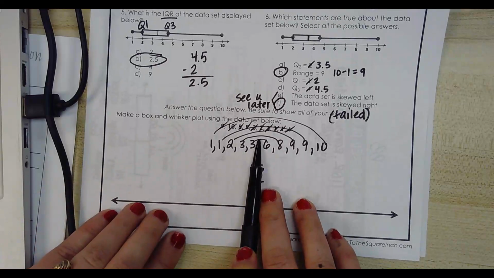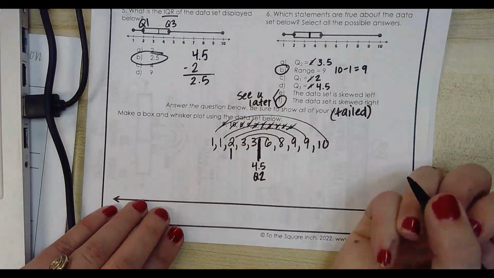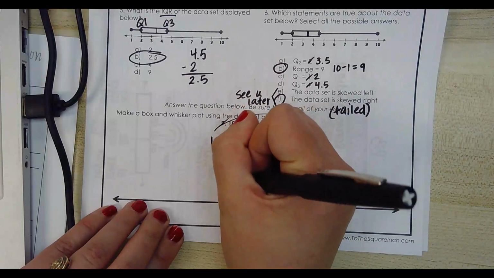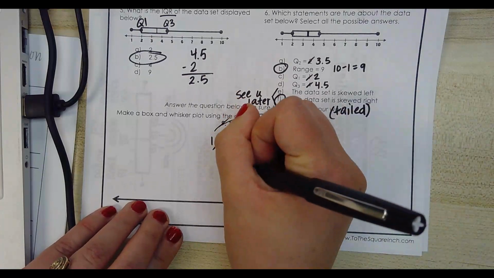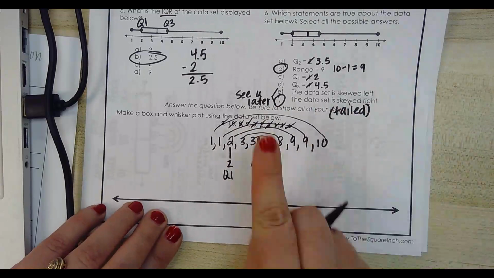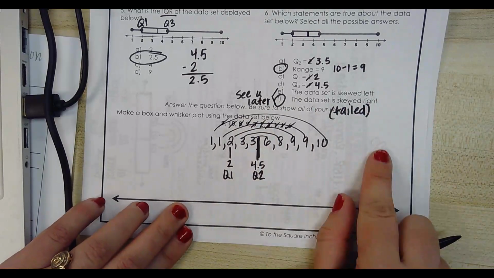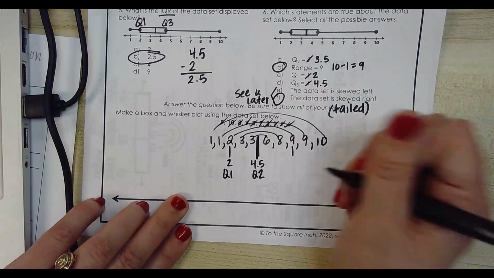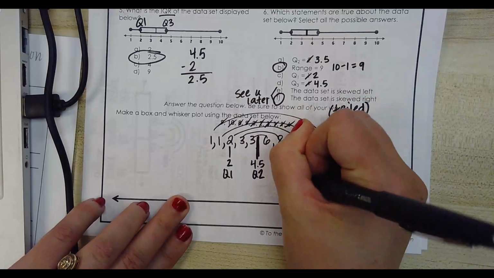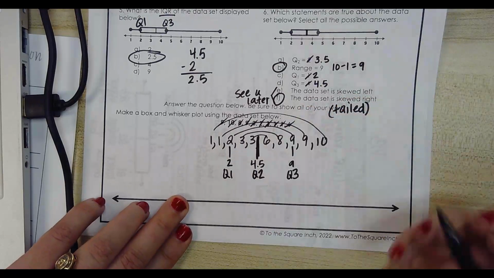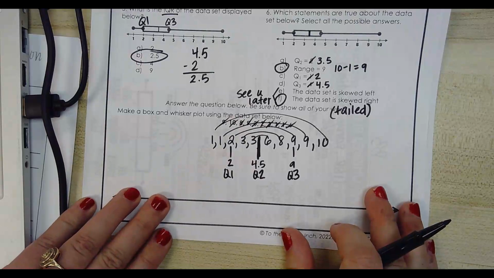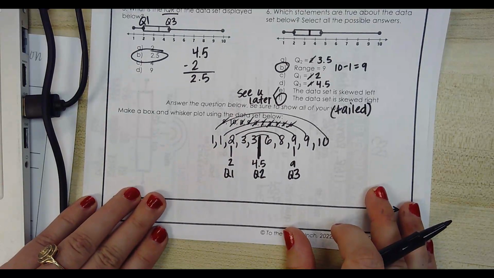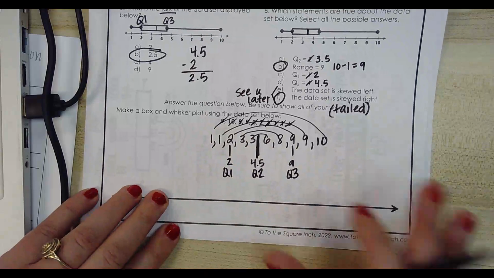So what's the median of the lower half? 2. And that's why they call it the lower quartile, Q1. And then the median of my upper half, and that's why they call it the upper quartile. Now you ready? This is why I've been making you make these vertical lines when we find these and label them.